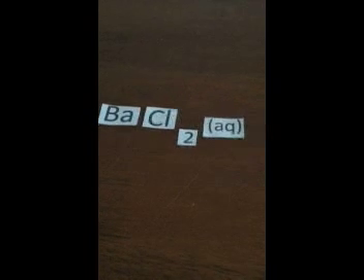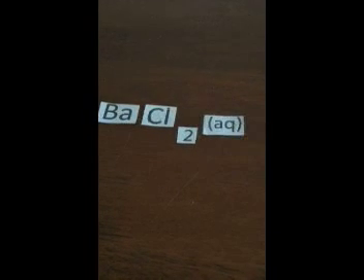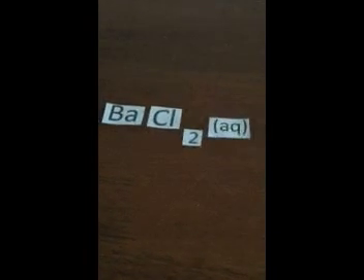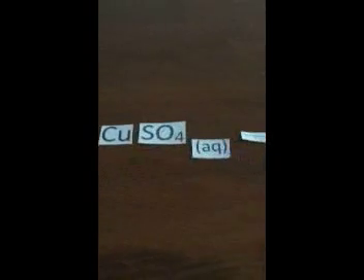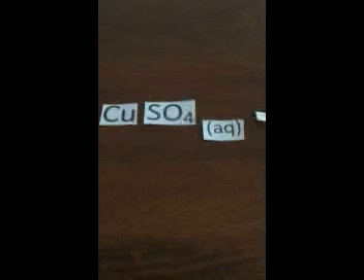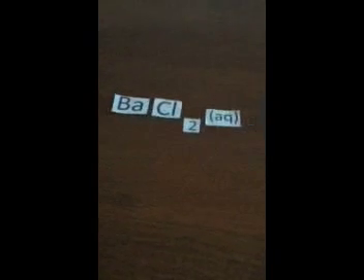Today we're going to be looking at precipitation reactions. In this reaction, we're looking at aqueous barium chloride and aqueous copper sulfate. So the first step we need to do is have a look and see what the ions are.